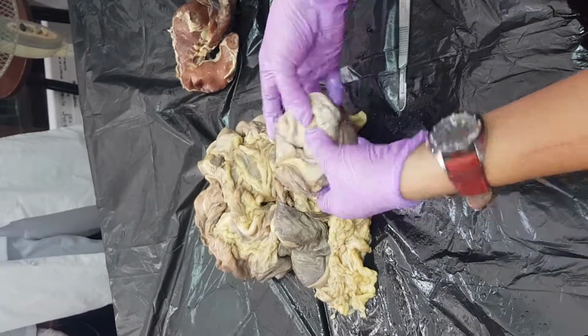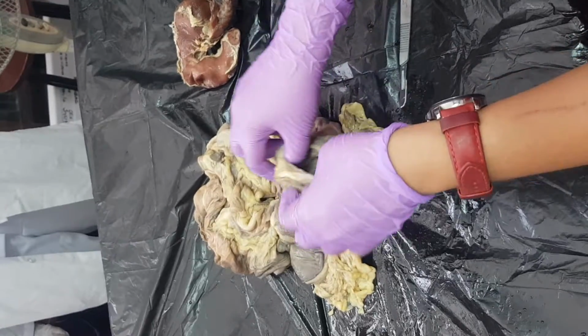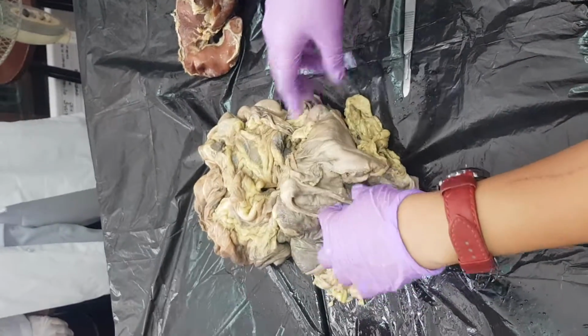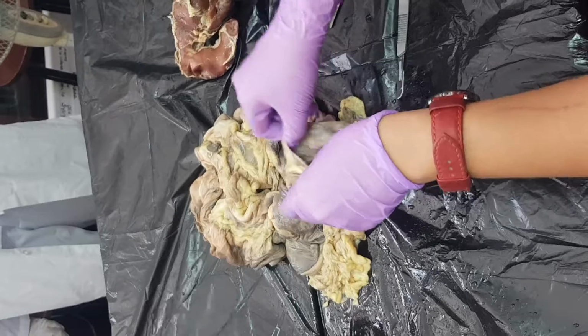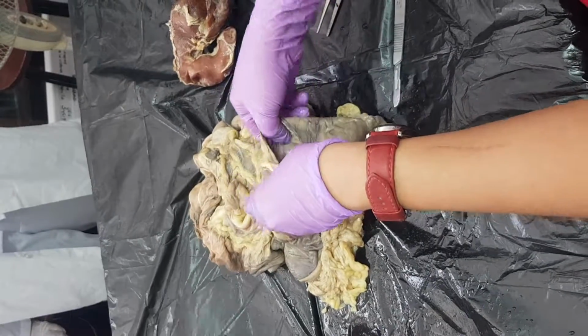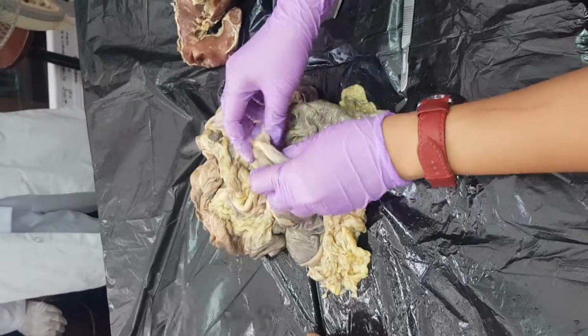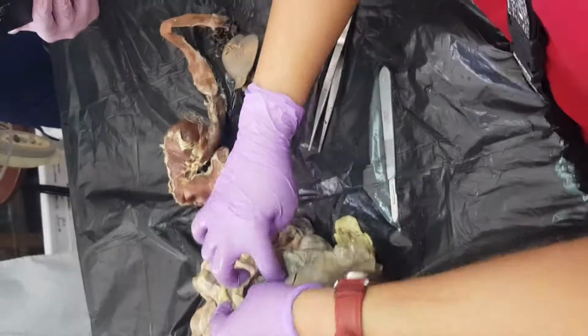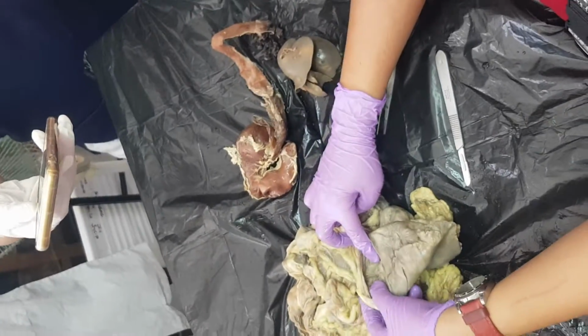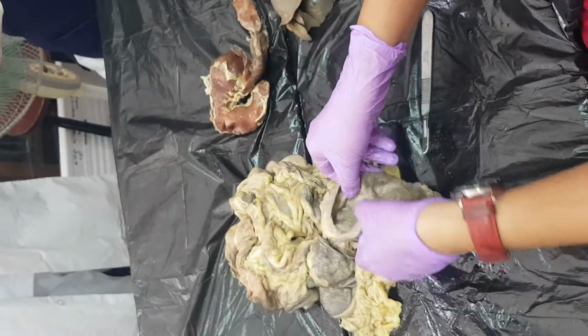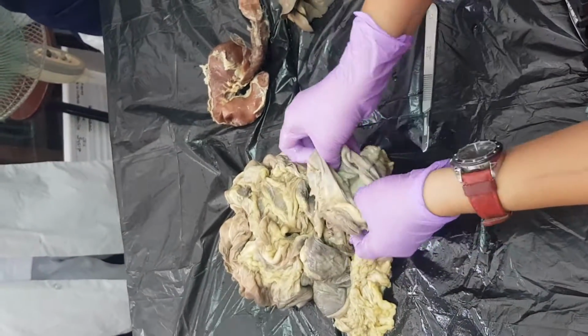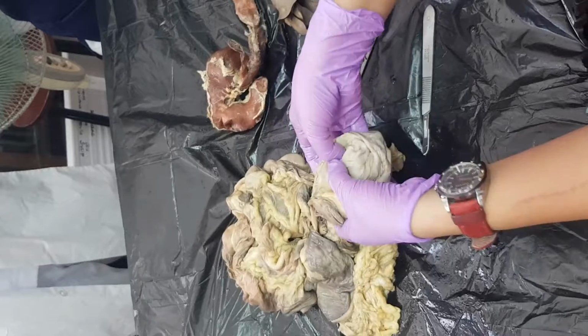Who remembers the fundus? What is the fundus? Blind socket. Blind spot or blind socket. So this is the fundus in this area here. So you have the cardia and this is the fundus, blind spot. So I will flip this over.